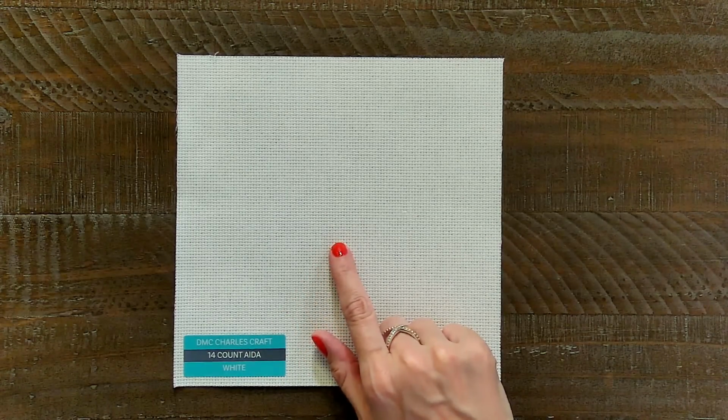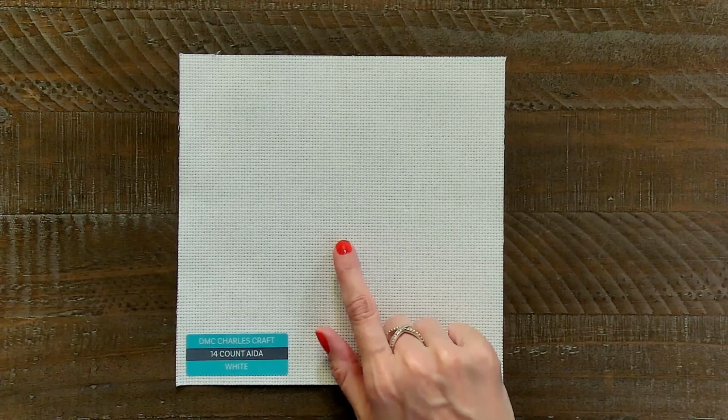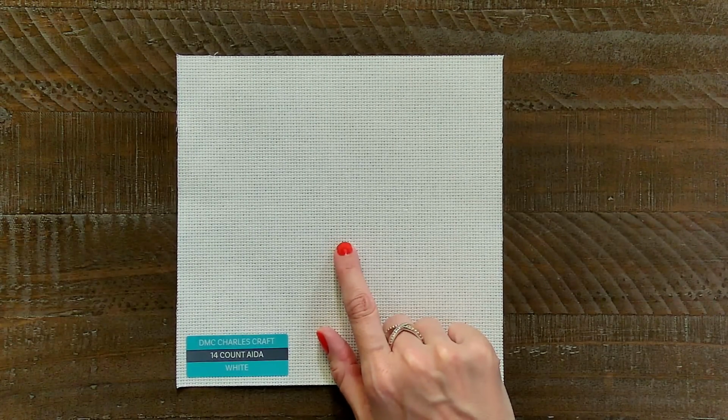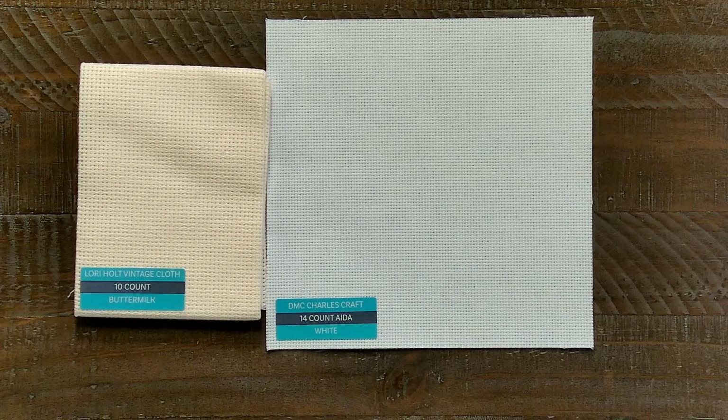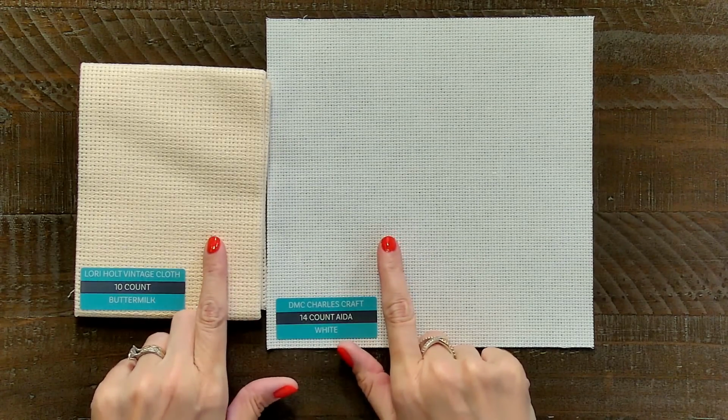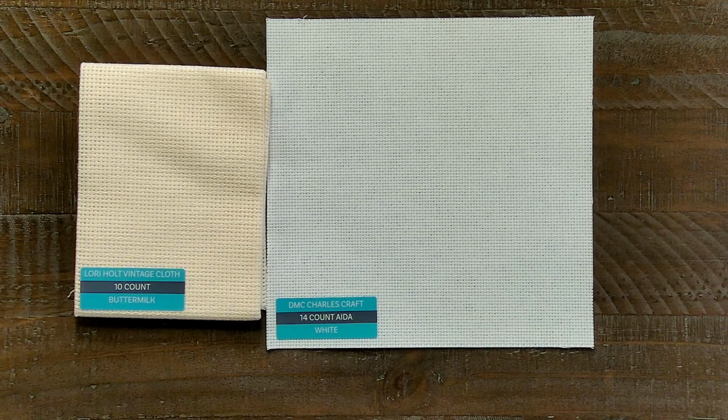And an Aida count is determined by how many squares per inch. The smaller the count, the larger the squares because you have fewer stitches per inch. When you're stitching with Aida fabric, you will stitch over 1 square, and the count of fabric you use will determine how many strands to use and what size needle to use.